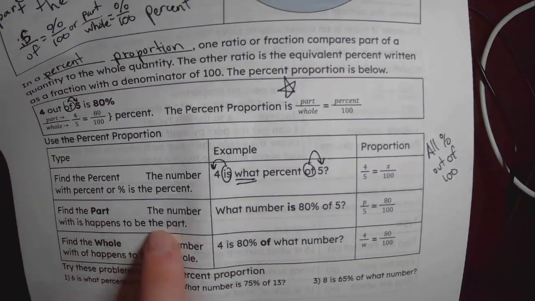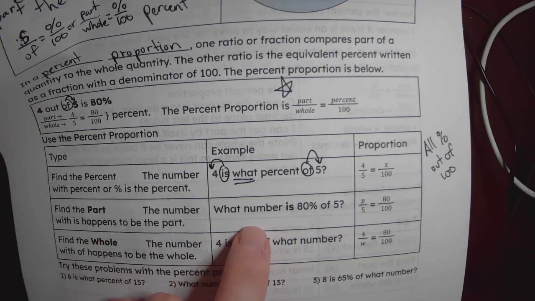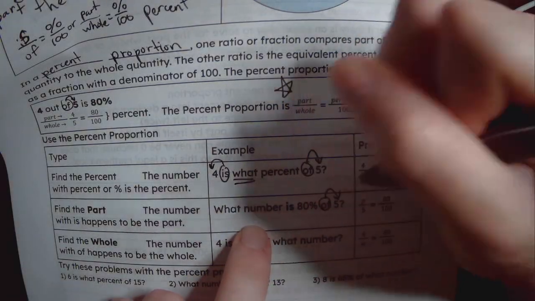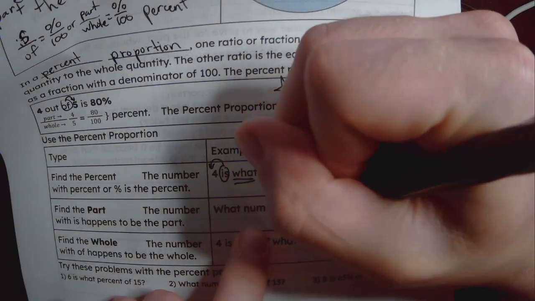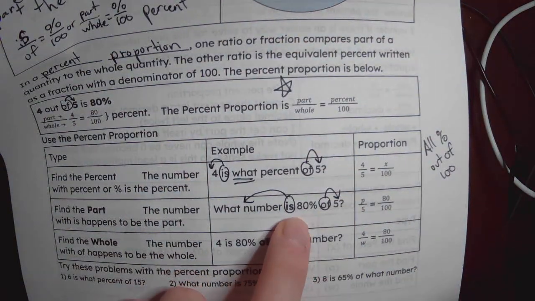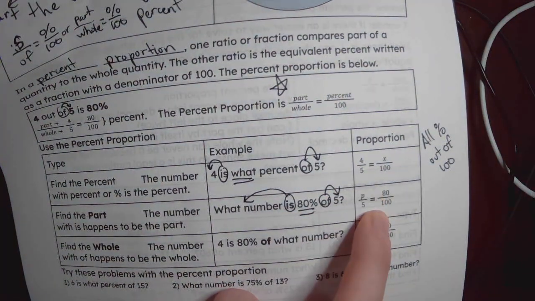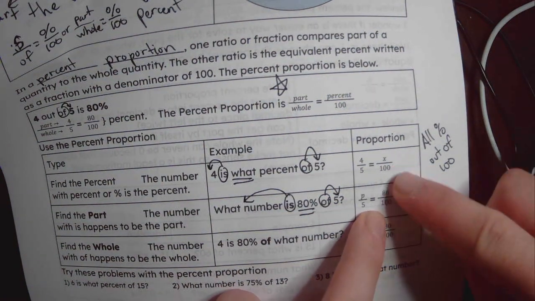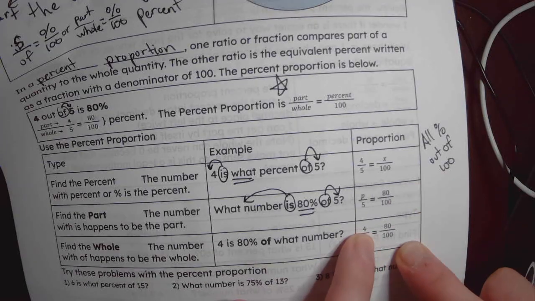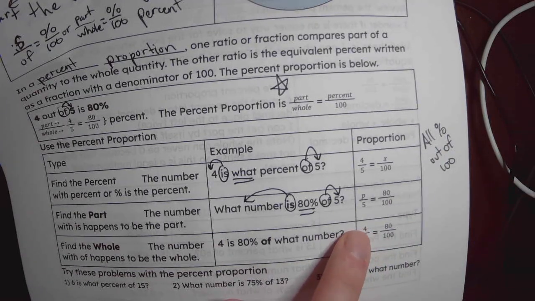Let's say I was looking for the part instead. The question would be, what number is 80% of 5? The word of tells me 5 is the whole. What is, that tells me I don't know the part, and obviously I have a percentage here, so that would be 80% out of 100. You'll notice that 100 will be in each of these proportions because all percents are out of 100. That's a fact you always know.